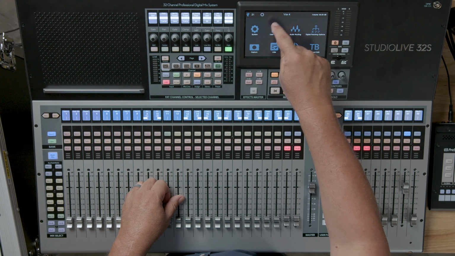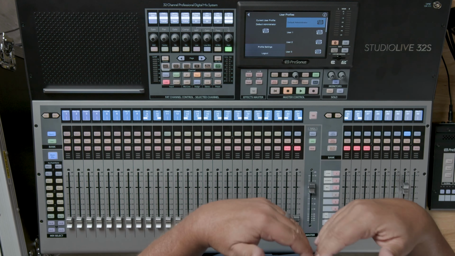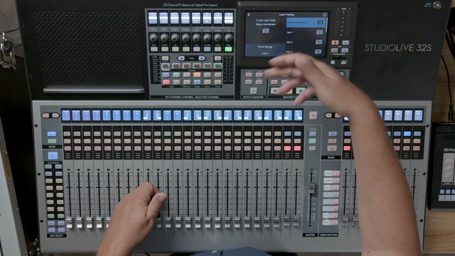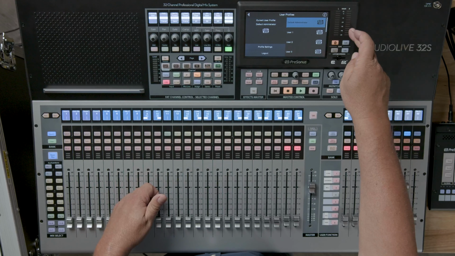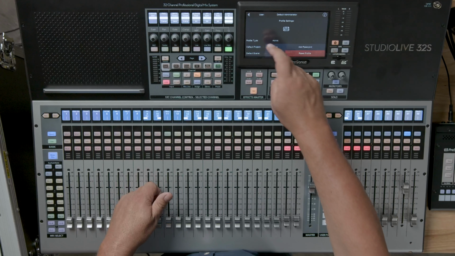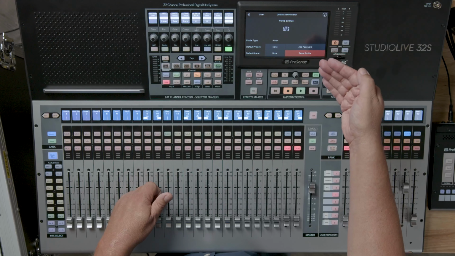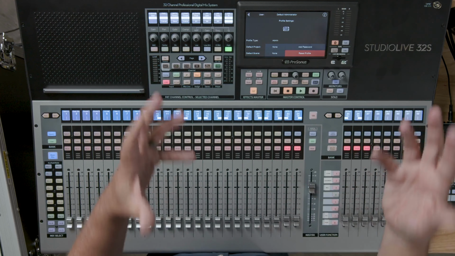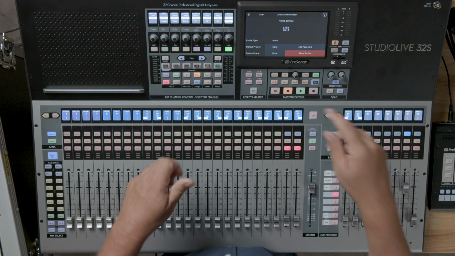From your home screen, select User Profiles. It comes up as the profile for the default administrator, which is basically where you would set your default project and password and things like that as the admin for the console.